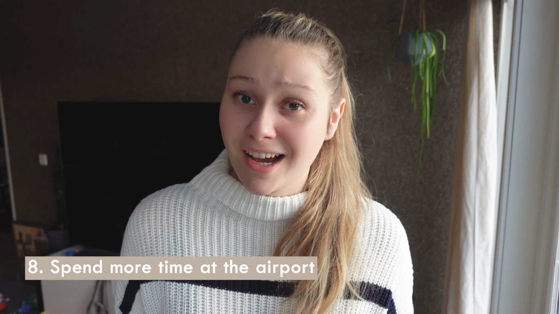And when we're talking about time, number 8, spend more time at the airport. Normally the tickets with a shorter stopover are cheaper than a ticket with a long stopover. And if you have the time and if you want to, buy a ticket with a longer stopover in the airport. And maybe that even makes it possible for you to leave the airport to explore the area that you're in. If that's not possible, sit back, relax, look at the people rushing around, browse the airport stores and just enjoy your time.